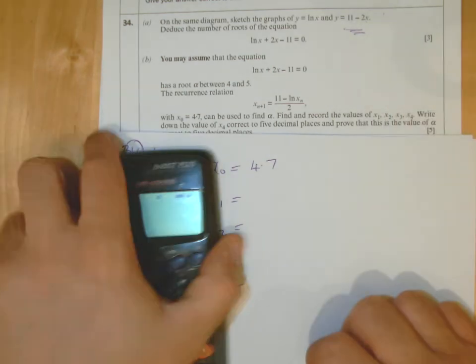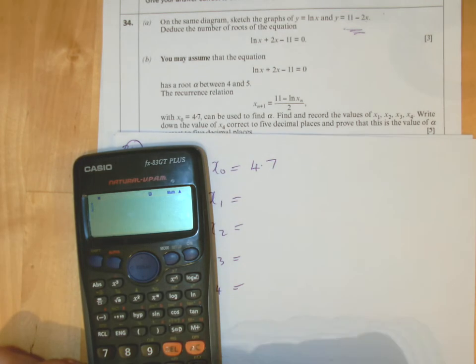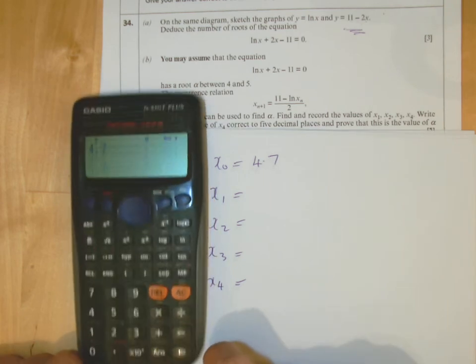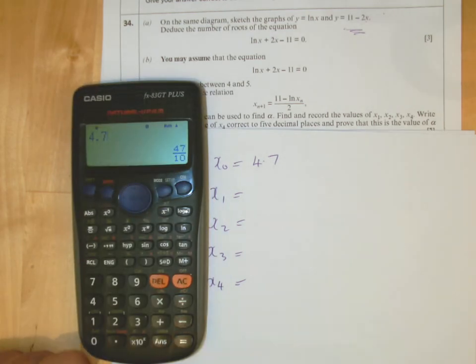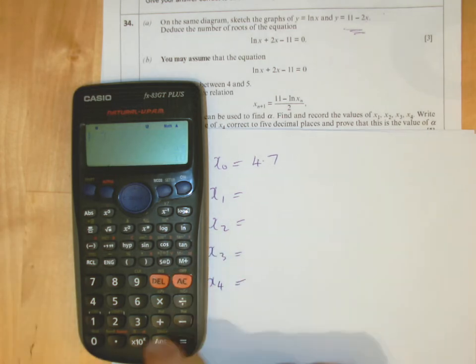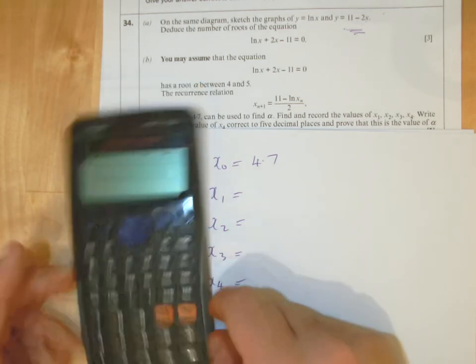Calculate is so important. And with iteration, the way I always do it is, the x0, the value they always give you to start with, I'm going to type that into my calculator. Quite simply, I'm going to put 4.7 in, then press equals, and you get that out. The reason I've done that is because when I press ans, I'm going to get 4.7 out. So ans is my 4.7 at the minute.